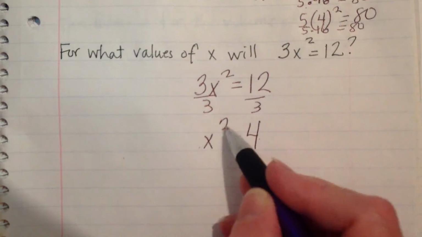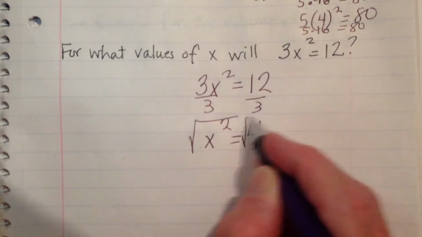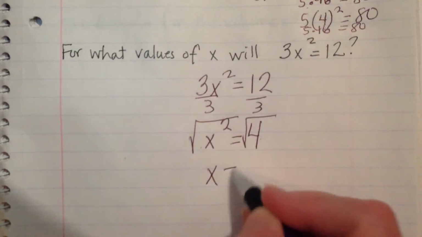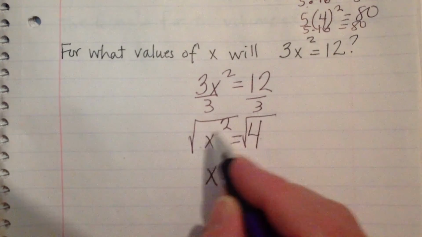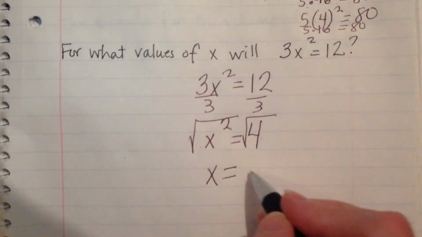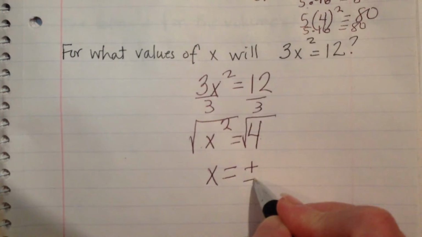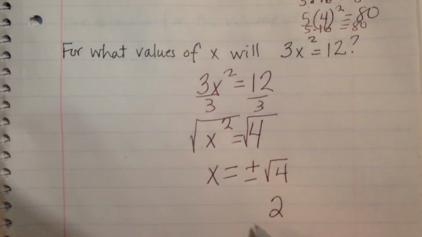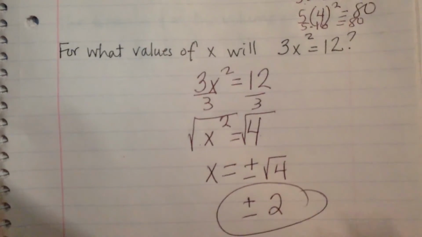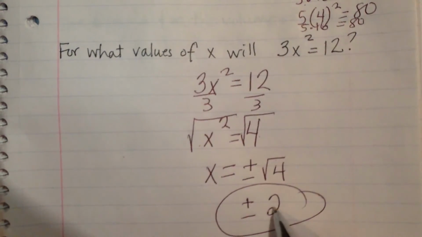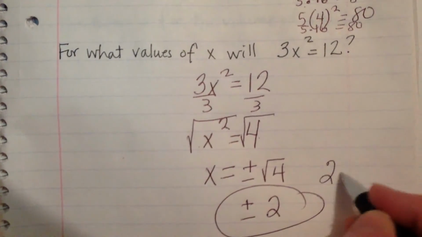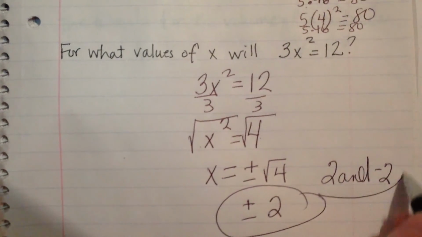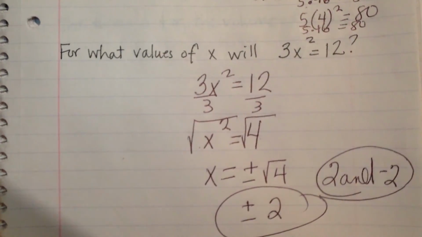To undo x squared, we need to take the square root of both sides. The square root of x squared is x equals, when you take the square root of both sides of an equation, you get plus and minus, and the square root of 4 gives you 2. There's no radical left. The square root of 4 is 2. So your final answer is 2 and negative 2 for this problem. 2 and negative 2.